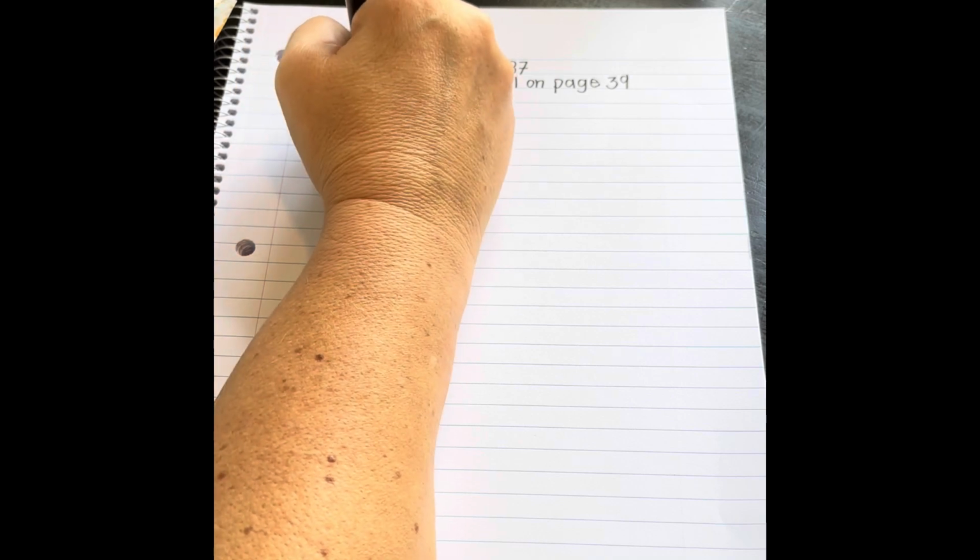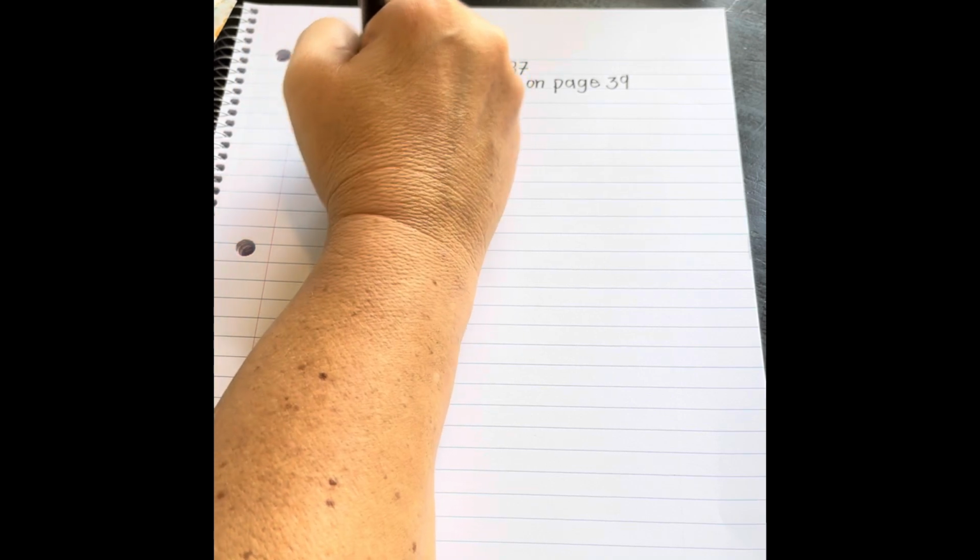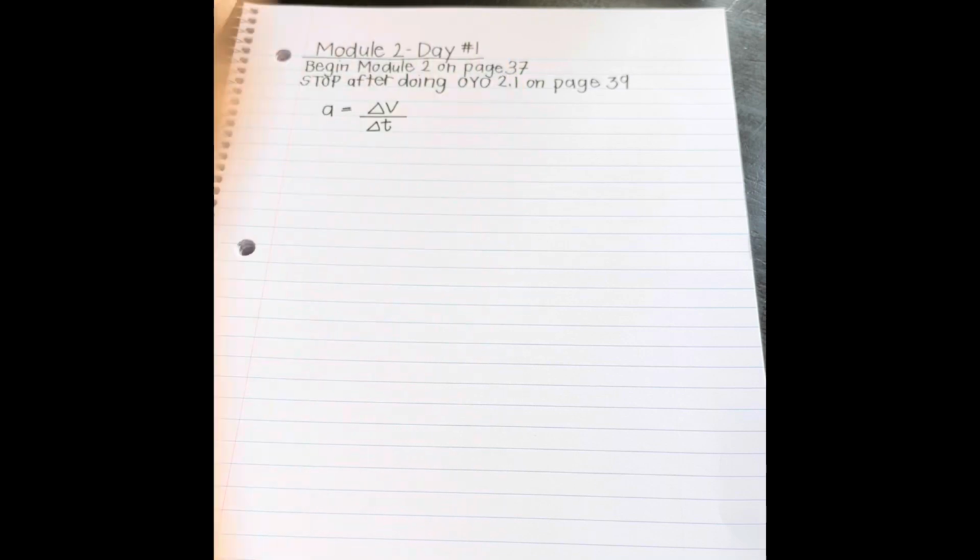Relating velocity, acceleration, and time. In order to be able to solve any type of one-dimensional motion equation, we will have to learn 3 basic equations. The first of these 3 is based on equation 1.3, and that is acceleration equals the change in velocity over the change in time.